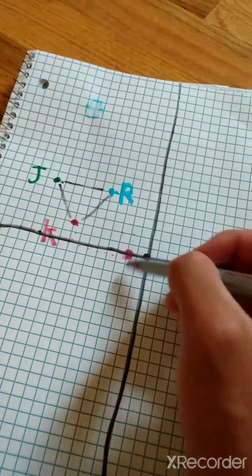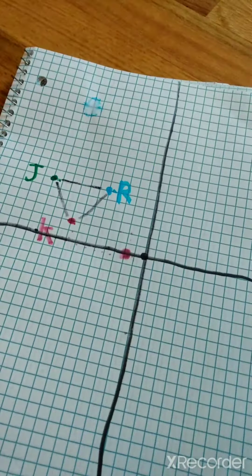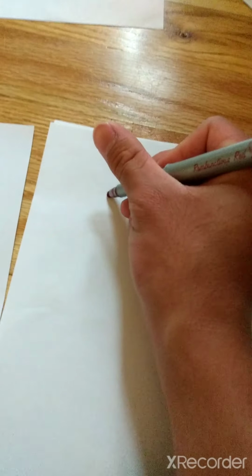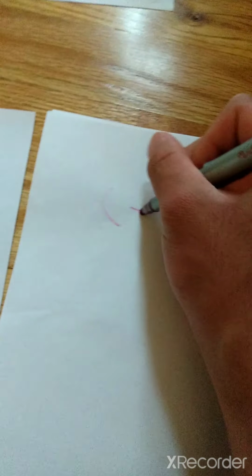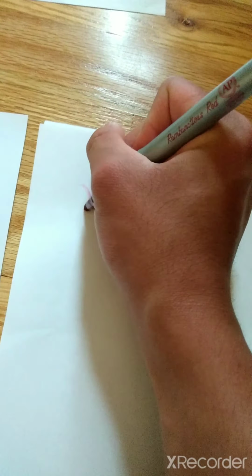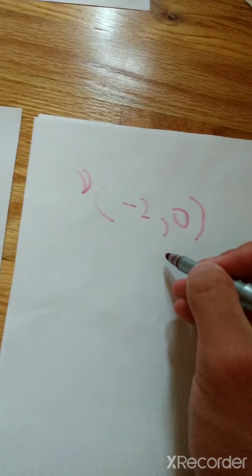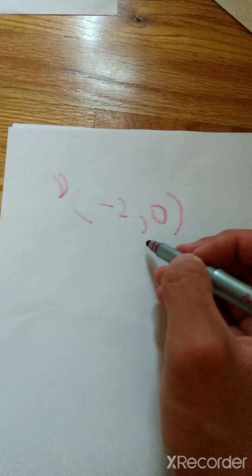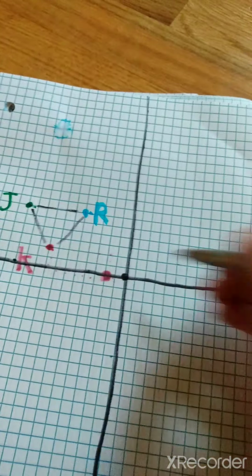That was Kerry Wang who just moved, and his new point is -2 over 0. But since we did that, we have to make an apostrophe, which means that is the final destination after he made his translation.